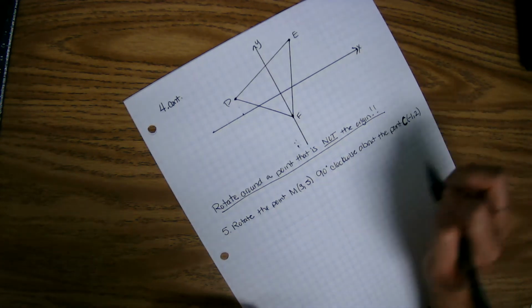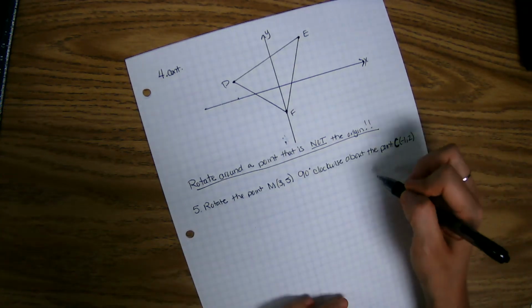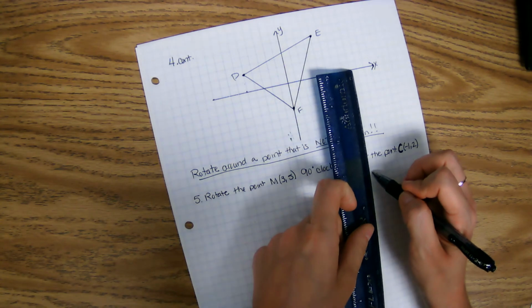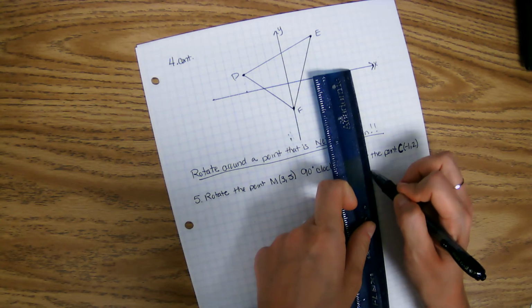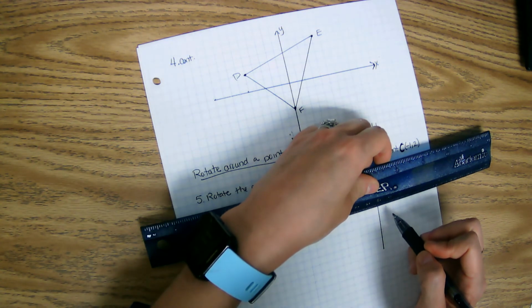Started to write a parenthesis there. Okay, so here's what we're going to do. First, we're going to start by drawing our axes. I'm going to write out all your steps that you guys are going to need.